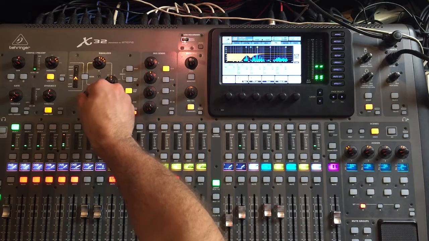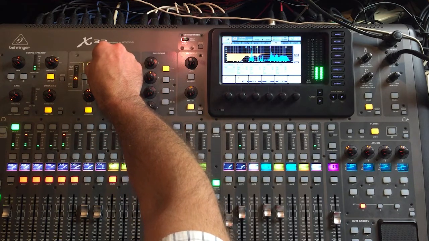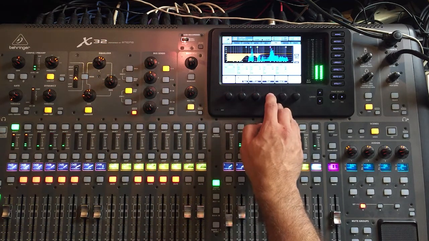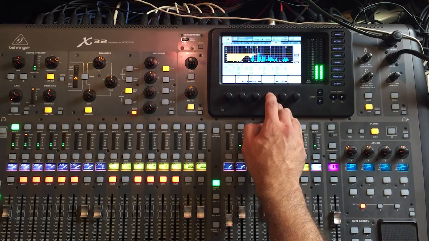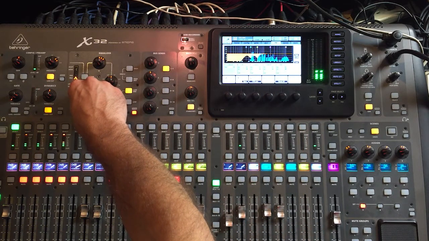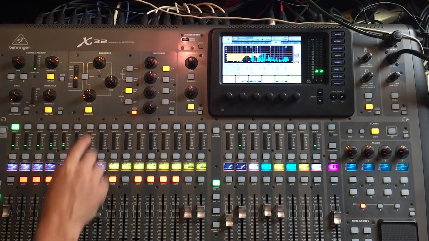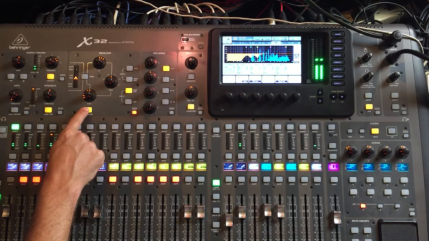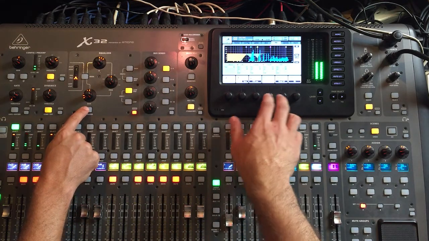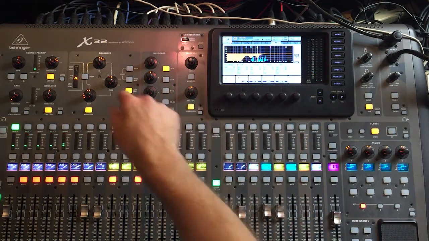So if I reset this, then I can cut it again. Hear how it cleans it up a little bit more. Can I turn it off? Or we can just turn off that frequency by hitting reset, and then to turn it back on.